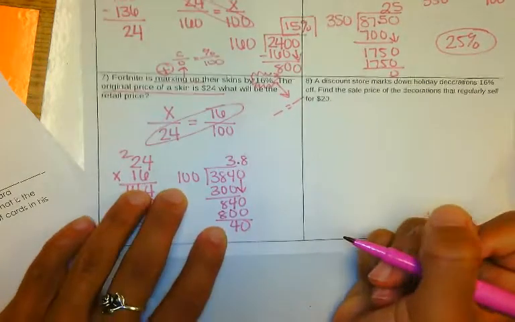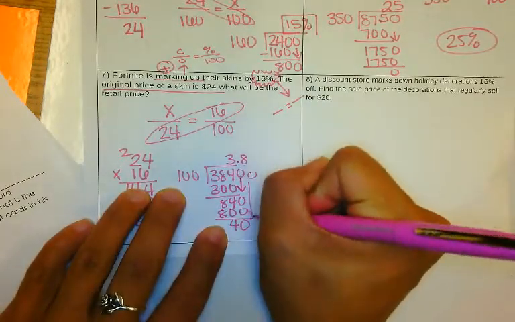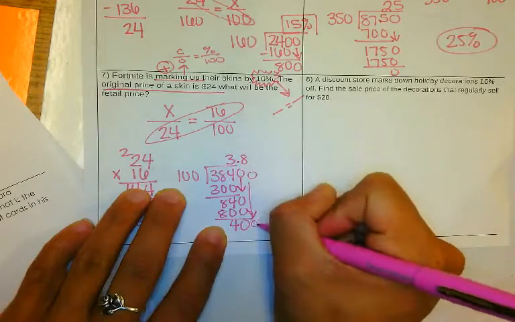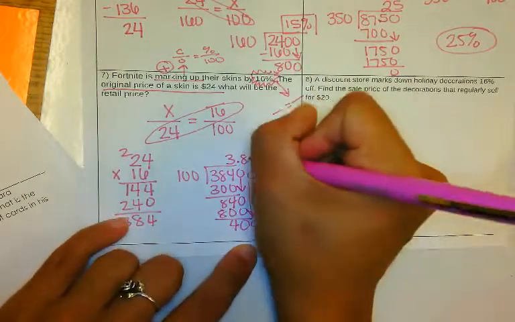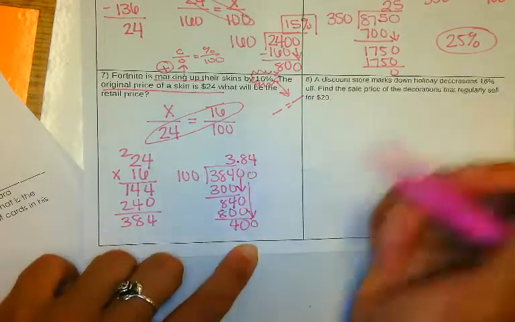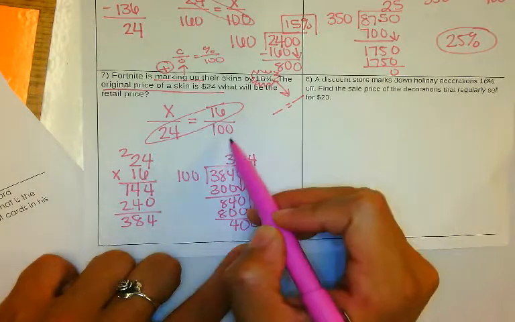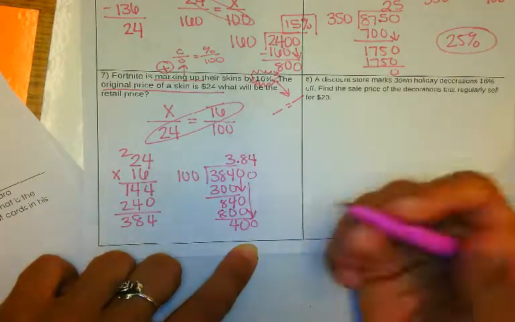Well, 40 is also too small to go into 100, so I'm going to add another 0. I already added a decimal, so I'm not going to add another one. And 100 goes into 400 4 times. So my X is 16. That's 16%. That is how much they are marking it up.